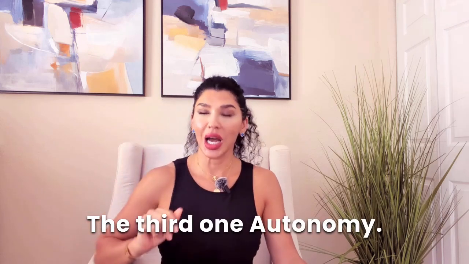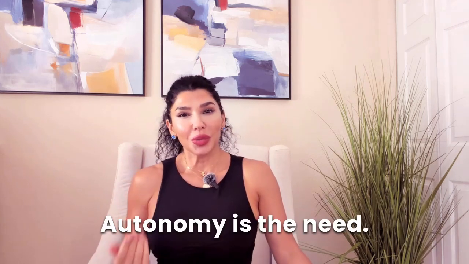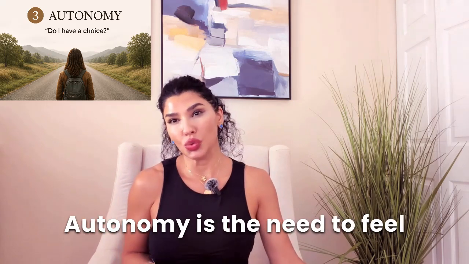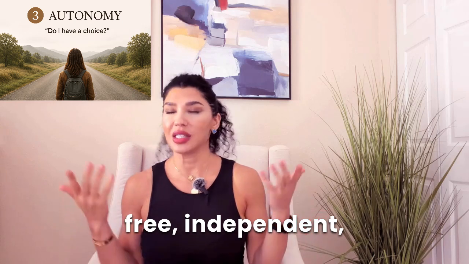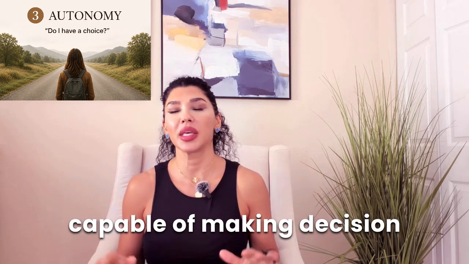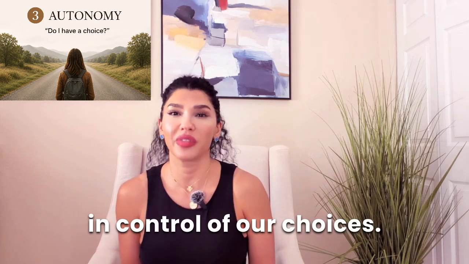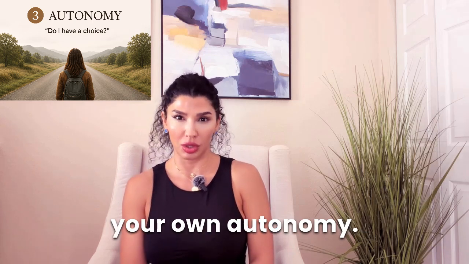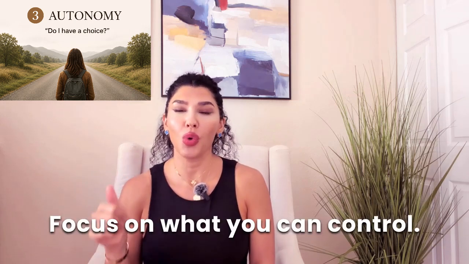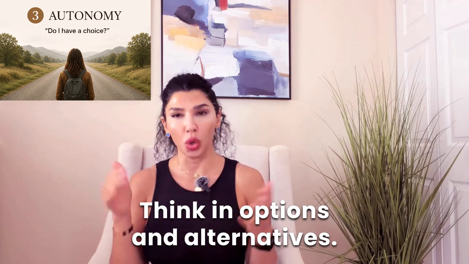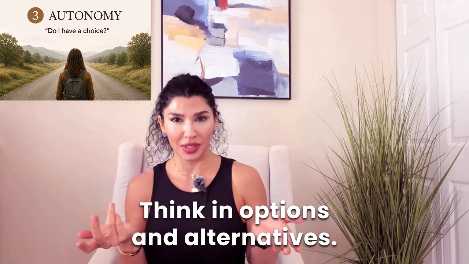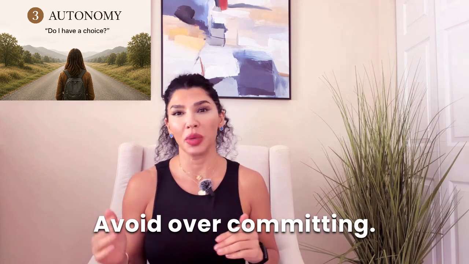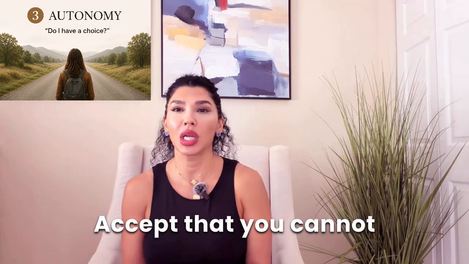The third one, autonomy. Autonomy is the need to feel free, independent, capable of making decisions, in control of our choices. Here is how to support your own autonomy. Focus on what you can control. Think in options and alternatives. Avoid overcommitting. Accept that you cannot control everything.